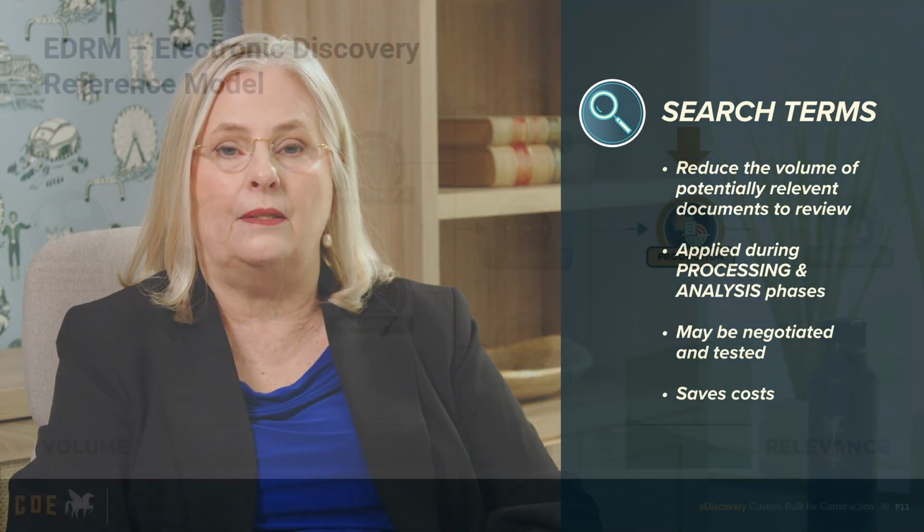Parties also often agree to apply search terms to reduce the volume of potentially relevant documents to review. These search terms are applied during the processing and analysis phases. Parties may negotiate search terms and test them on the collected data in order to reduce the number of false positives that may occur, saving the parties costs during the review phase.